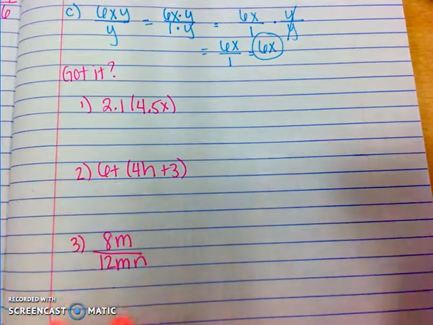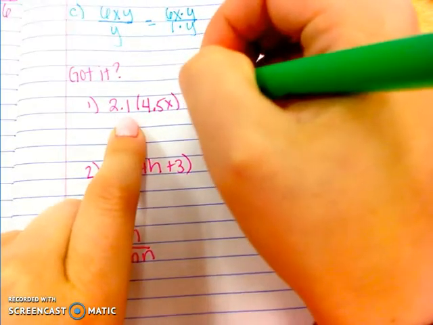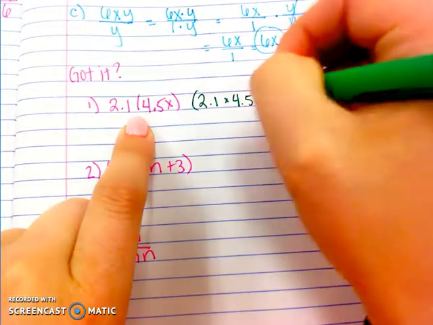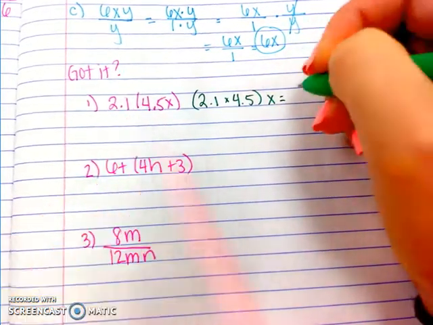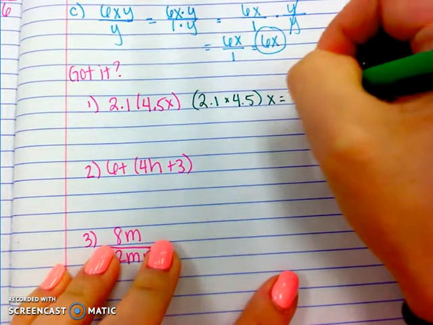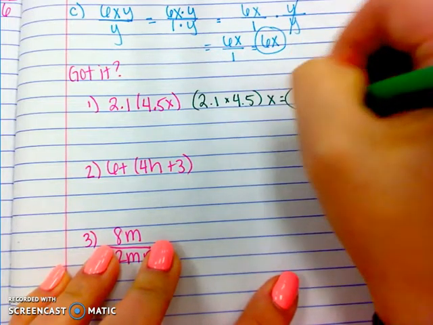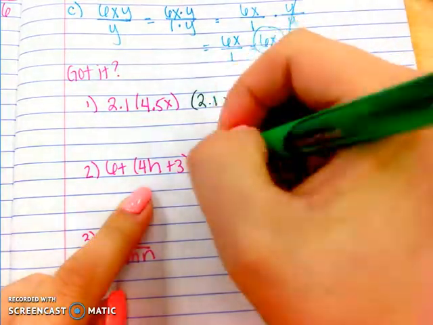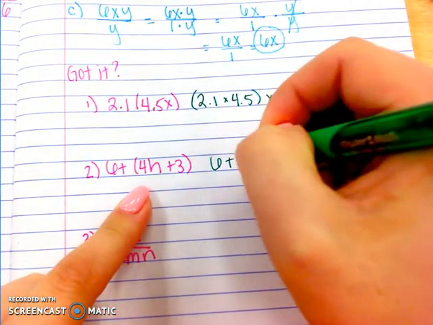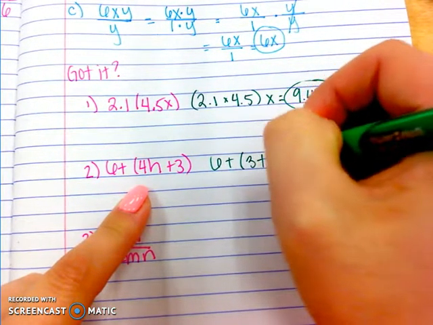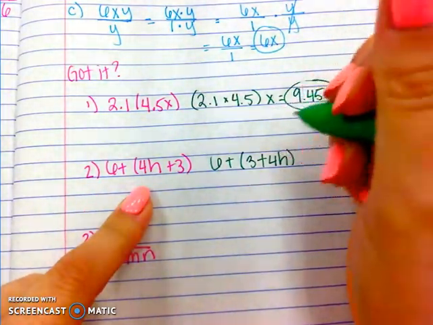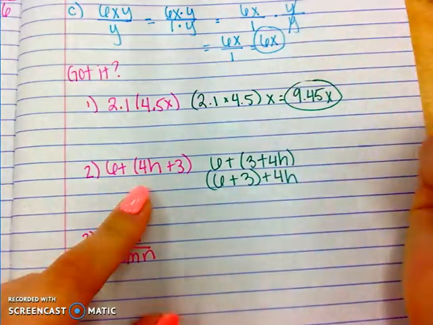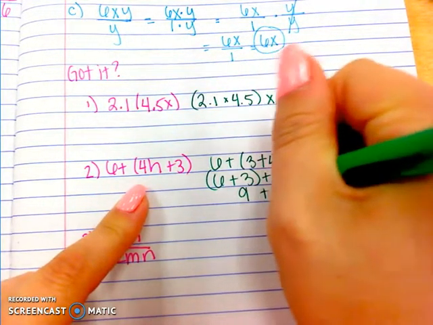Okay, so now I could have associated this 2.1 times 4.5 and then multiplied it by x, which should have given you 9 45/100ths x. I could have commuted 6 plus 3 plus 4h and then associated 6 plus 3 plus 4h, which would have given me 9 plus 4h.